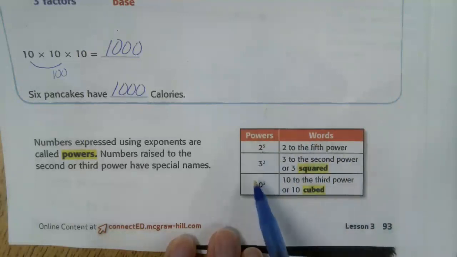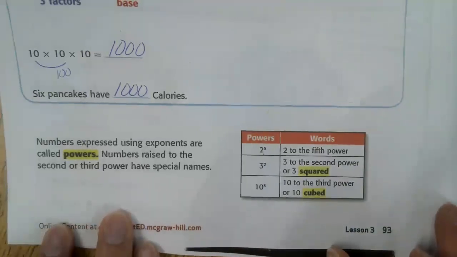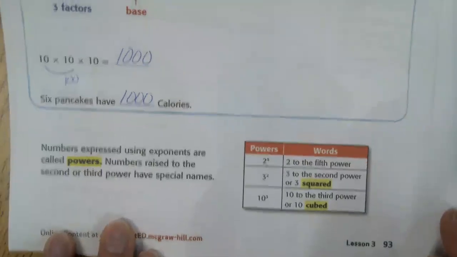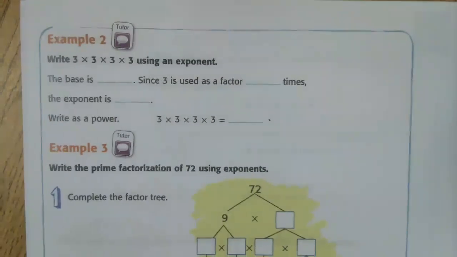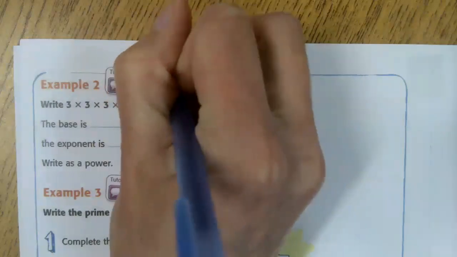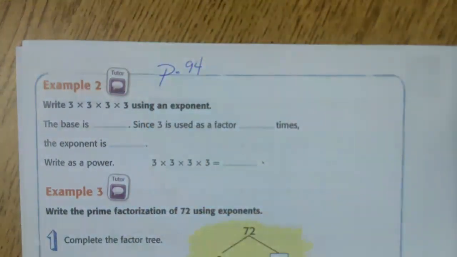So you'll get more familiar with this notation and how to say it in word form as we do these problems in class. So make sure that you have those blanks filled in, and let's go ahead and turn the page to page 94. All right, example 2 is on page 94. And I'll just write the page number at the top. There you go, we're on page 94 in your book.